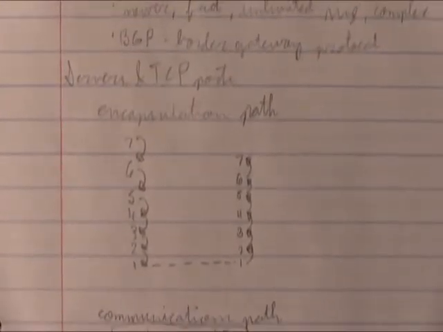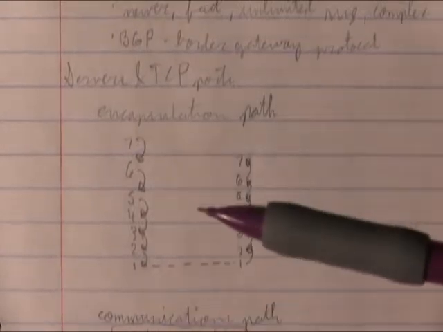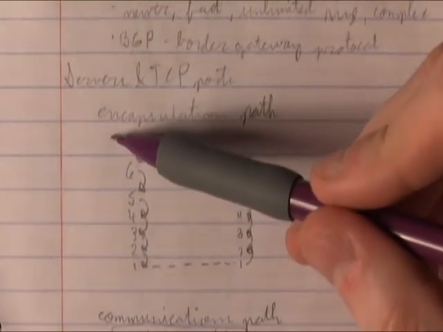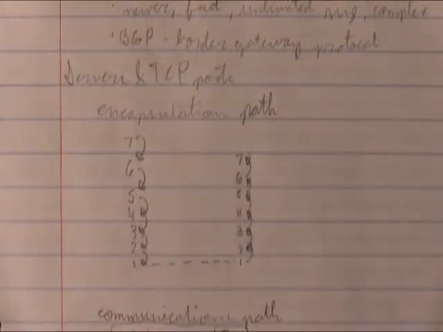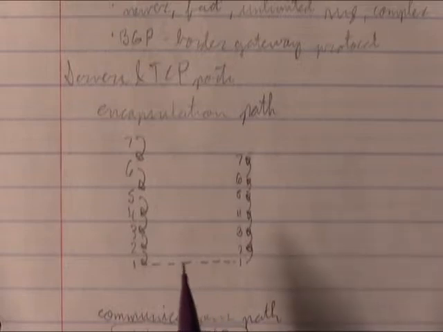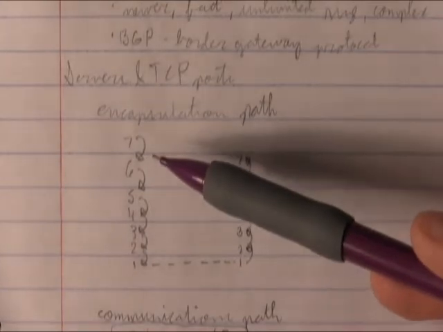But we have a couple of different things we can do here. If you remember my blog post on the OSI model, it goes 7 to 1. This being application down, down, down, all the way to the physical layer. So what you've got here is the encapsulation path, and this is, on a fundamental level, exactly what's happening in networks. It starts with the application. You're writing an email.